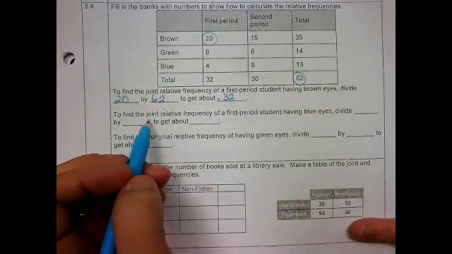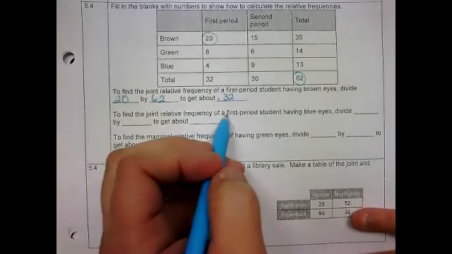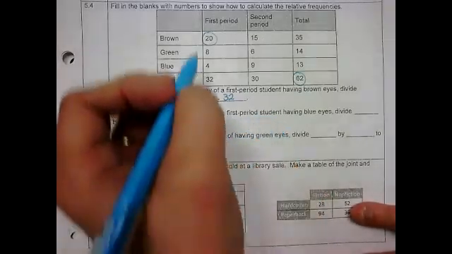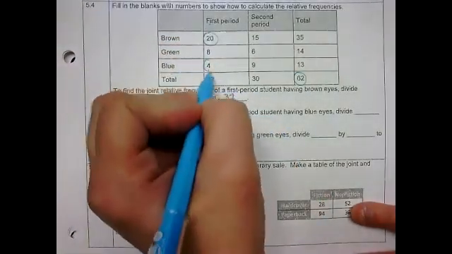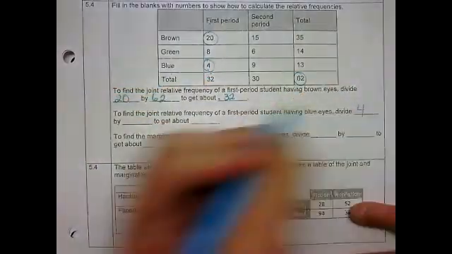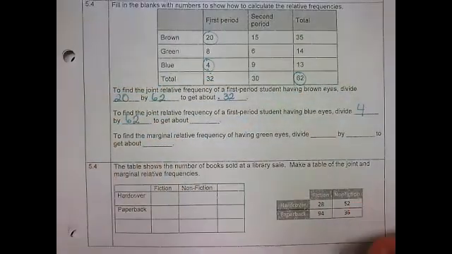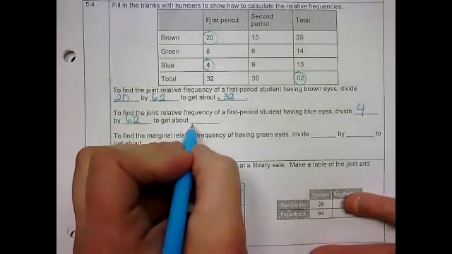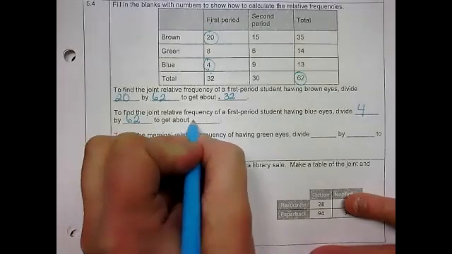So to find our joint relative frequency of a first period student having blue eyes, we're looking for first period that has blue eyes. Okay, so we're going to divide 4 by our total number of students asked. So 4 divided by 62 gives us about 0.06.